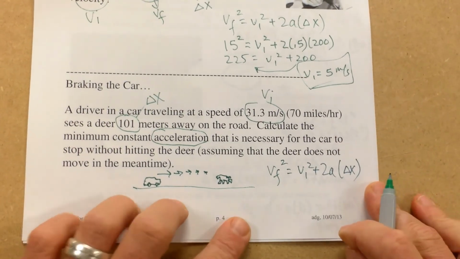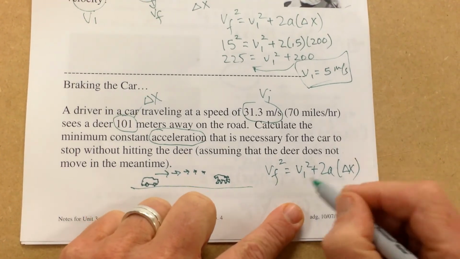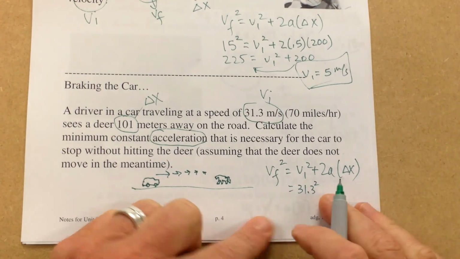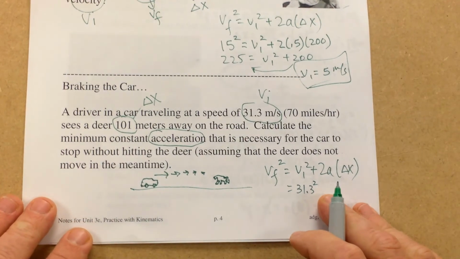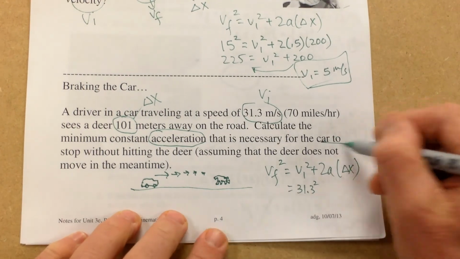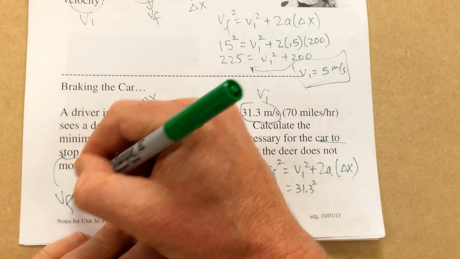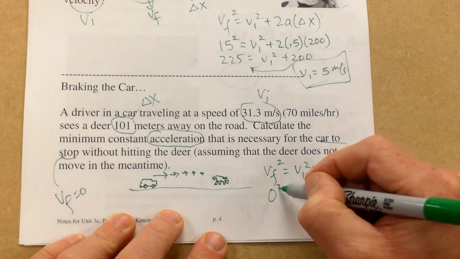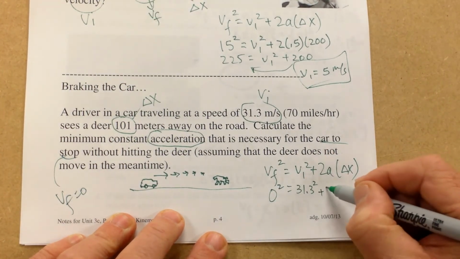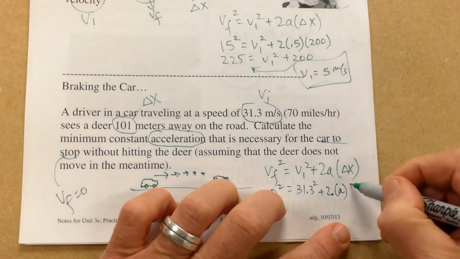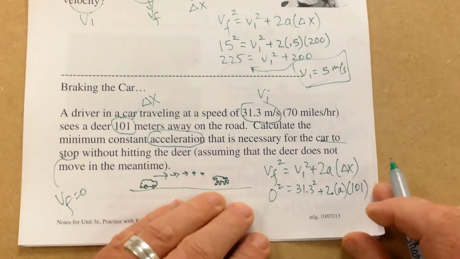Okay, well, we know the initial velocity was 31.3. Our final velocity, well, what is our final velocity? We want the car to stop, so our final velocity would be 0, right? And you know when you square 0, it's still 0, right? So 2a, that's our unknown, and the deer's 101 meters away.